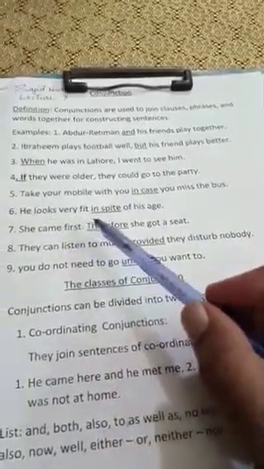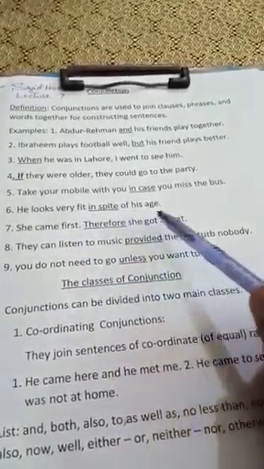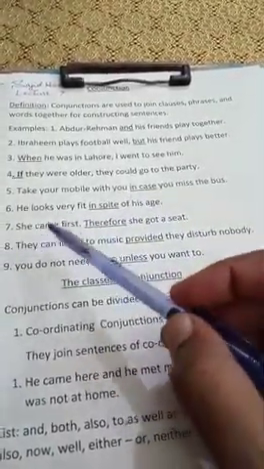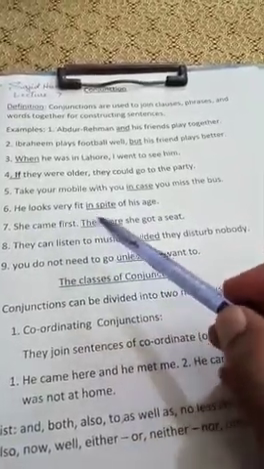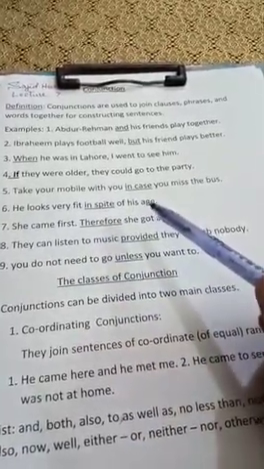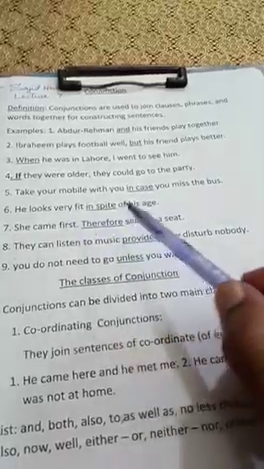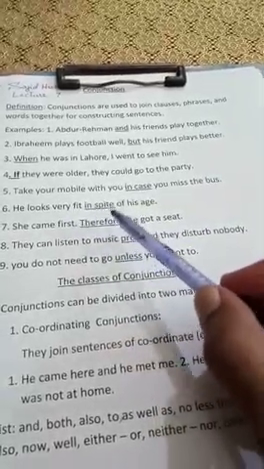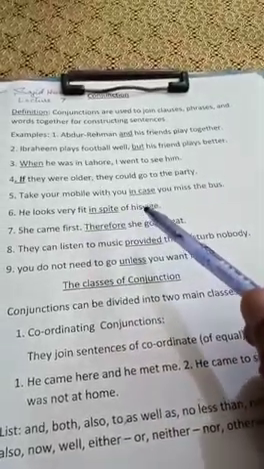He looks very fit in spite of his age. The first clause is he looks very fit, and the second, a noun phrase, is of his age. Both are conjuncted by making use of the in spite conjunction in this sentence.